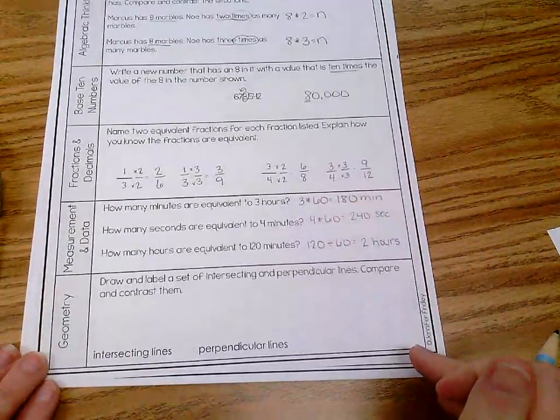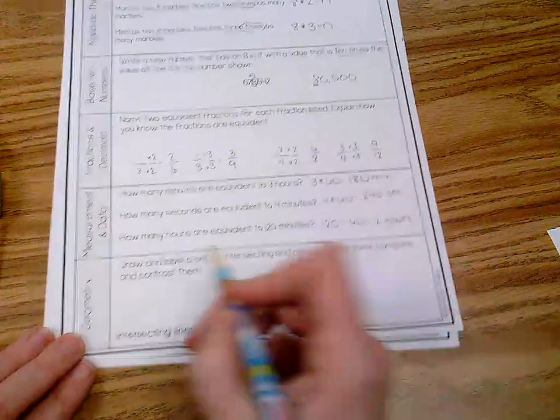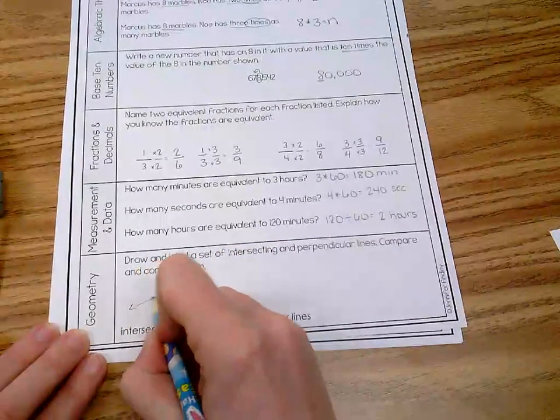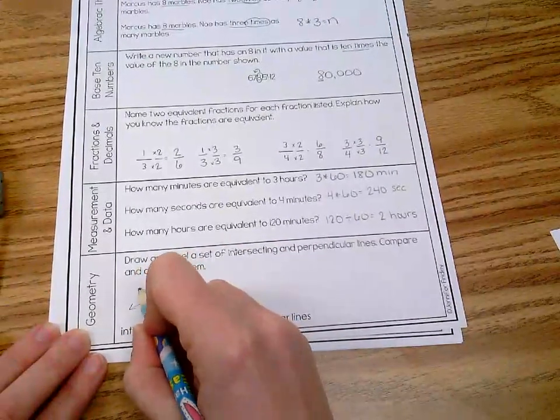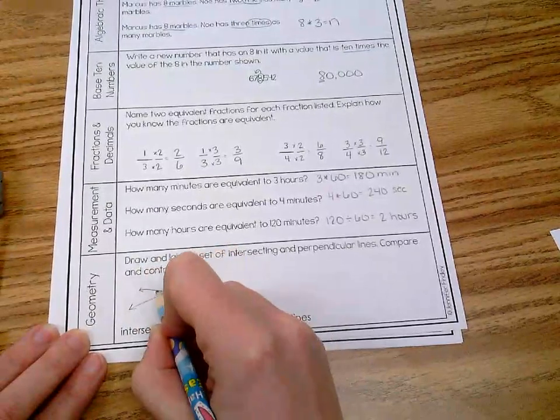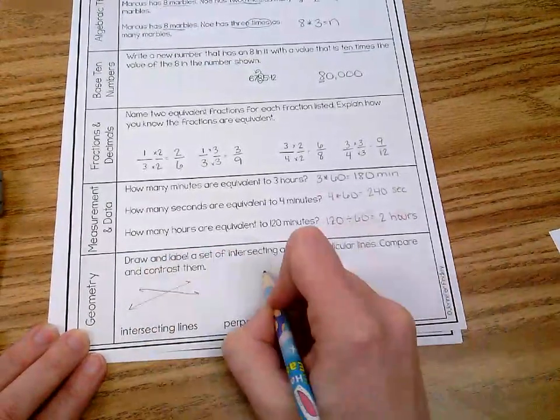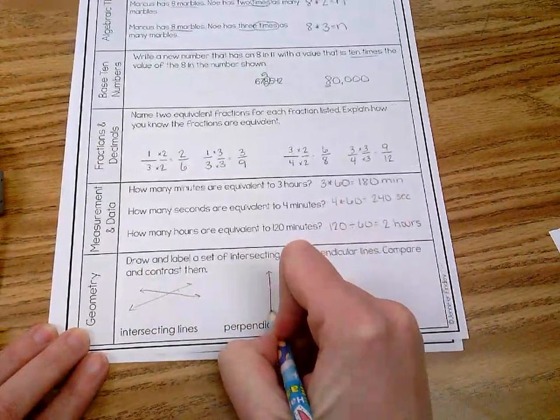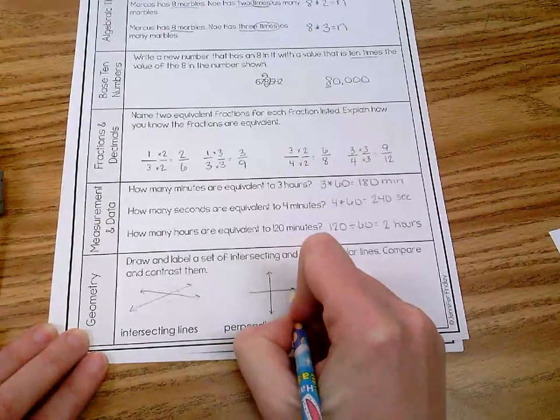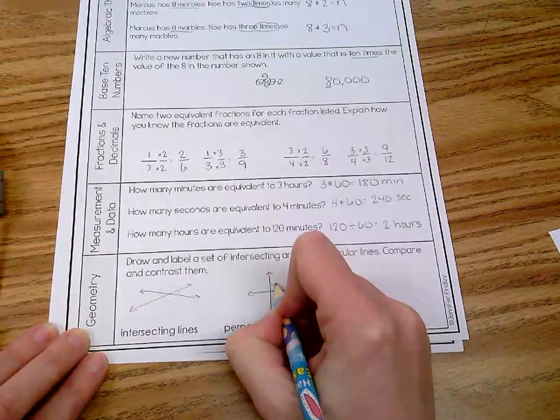Draw and label a set of intersecting and perpendicular lines. Intersecting lines crisscross and make acute and obtuse angles. Perpendicular lines cross and make right angles.